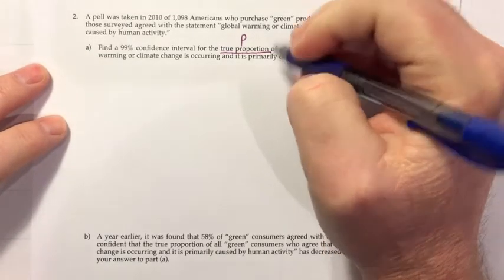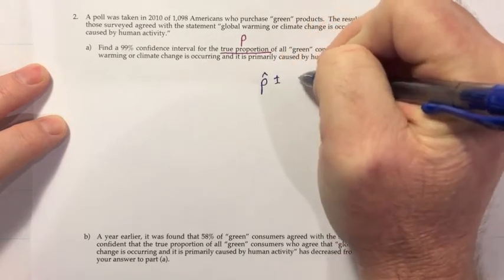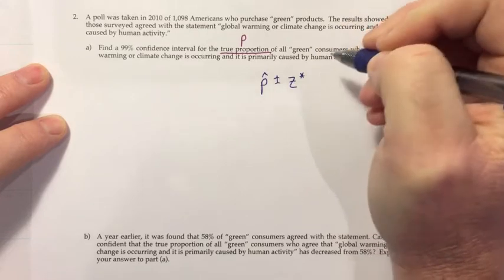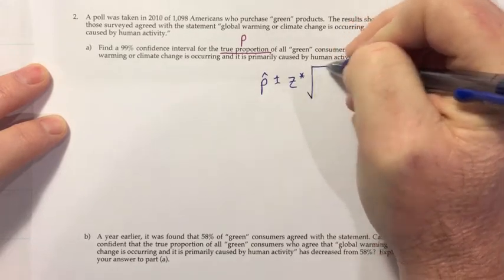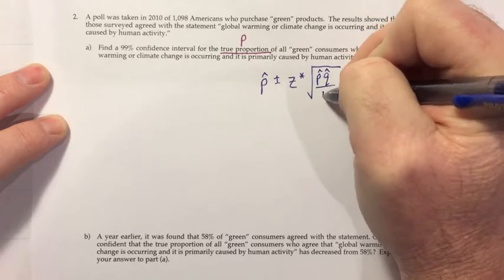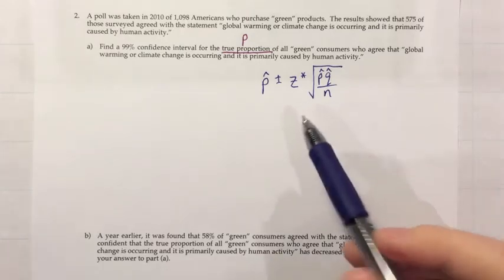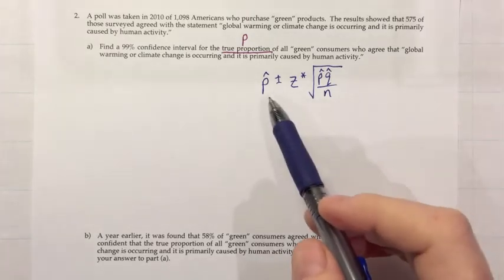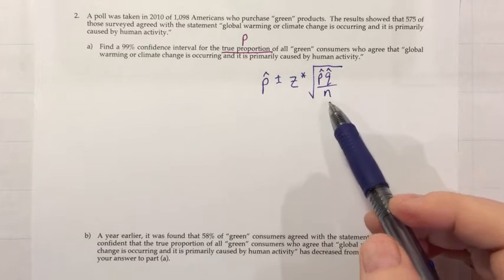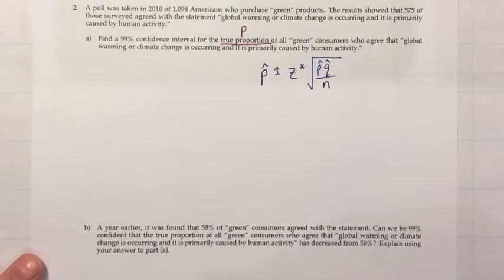So if you look at your formula sheet, you will come up with the formula P hat plus or minus Z star times the square root of P hat Q hat over N. Definitely encourage you on all these problems to start off by writing the formula and look at your formula sheet for it so you're not accidentally getting any of the wrong pieces in there. But it's good to start with the formula because then you know all the pieces that you need. You need P hat, you need Z star, you need N, you can get Q hat from your P hat, but it's kind of just a list, like here's all the things I need.